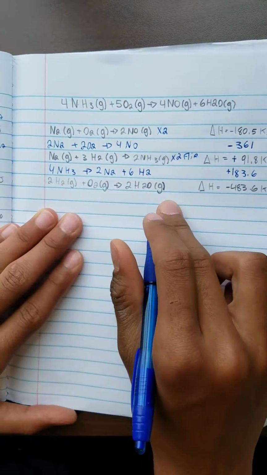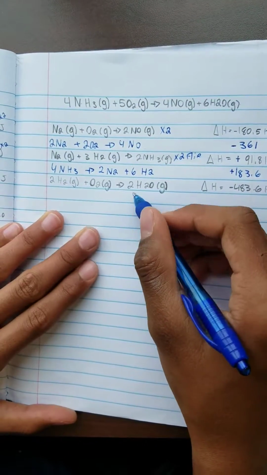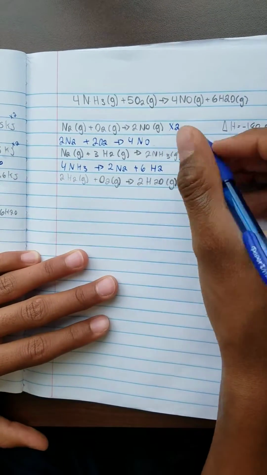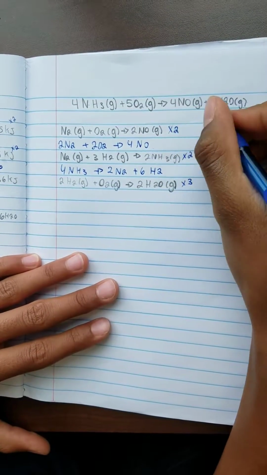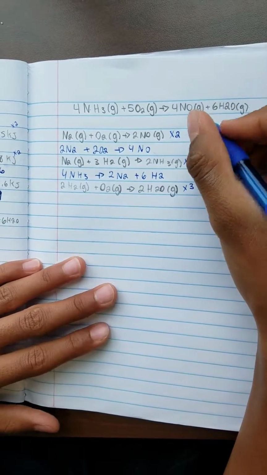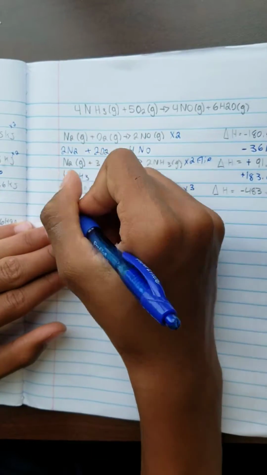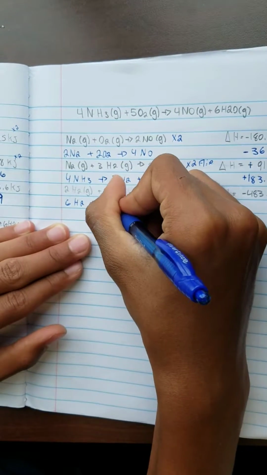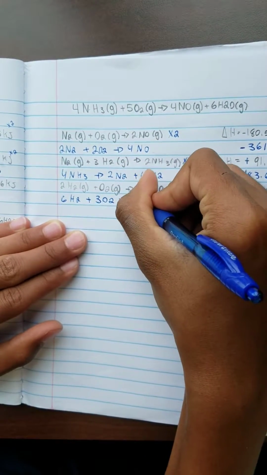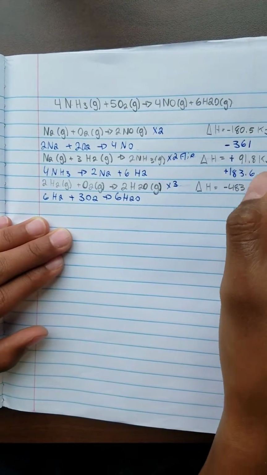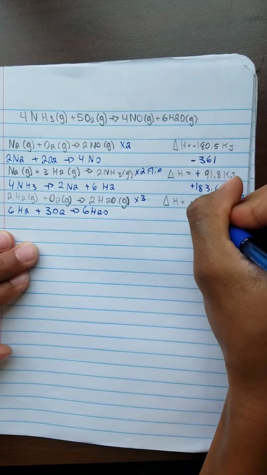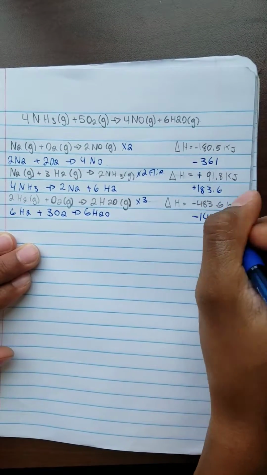Now we want to go and look at this equation. Both have H2O's on this side. So we want to multiply by 3 in order to make sure that the 2 turns into a 6. And our new equation will be 6H2 plus 3O2 gives 6H2O. And we also want to multiply this by 3, and you'll get negative 1449.